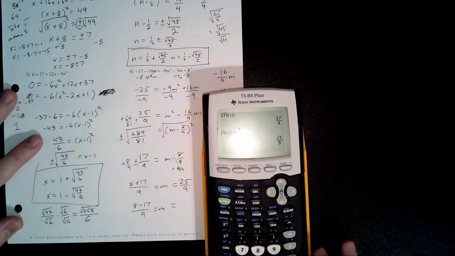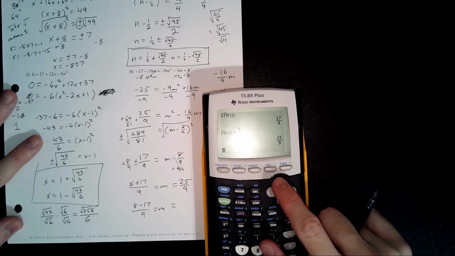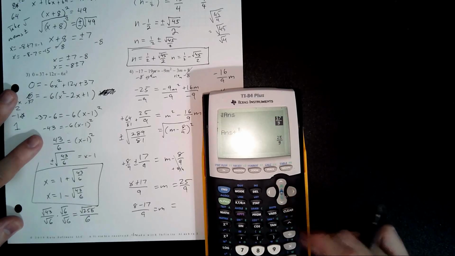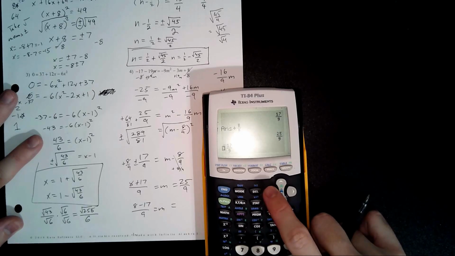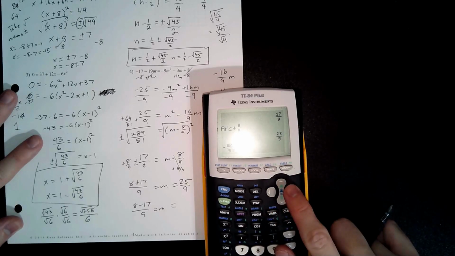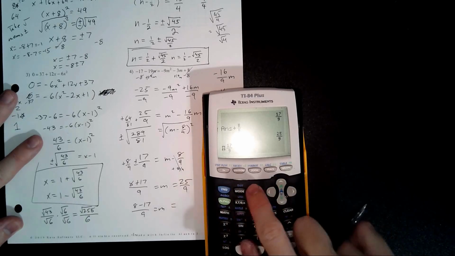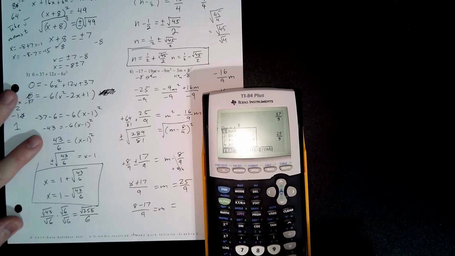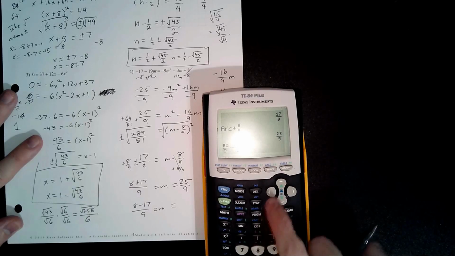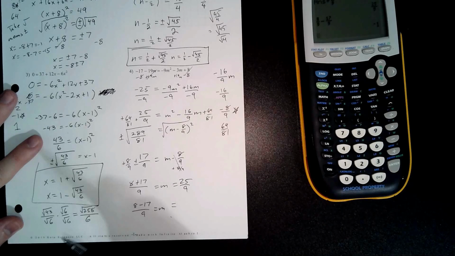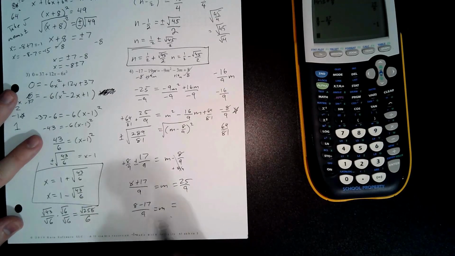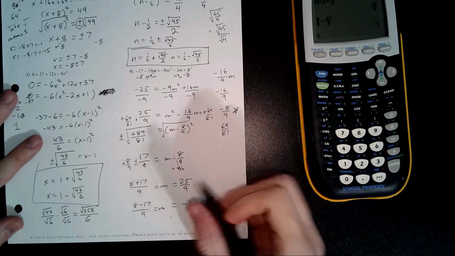And again, if you don't want to do this, go ahead and grab your 17 over 9 that you had here. But now that needs to be negative, so we can make it negative. Put a negative in front there. And what are we adding to it? 8 over 9, so alpha y equals enter. We got 8 over 9. Actually, it needs to be subtracted. Easy enough. And how do they do that, by the way? 8 minus 17 is negative 9. Negative 9 over 9 is negative 1.